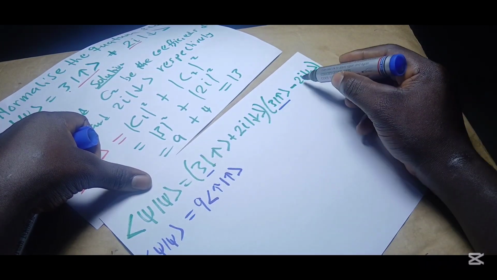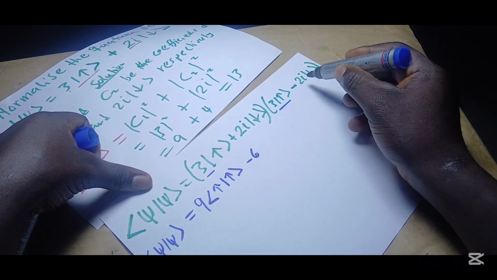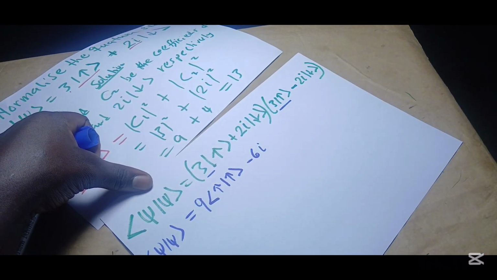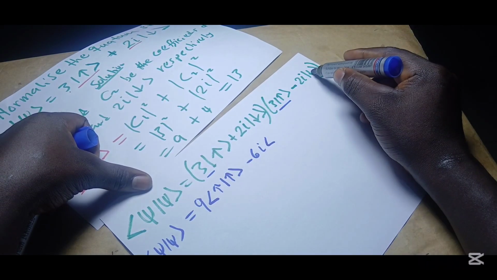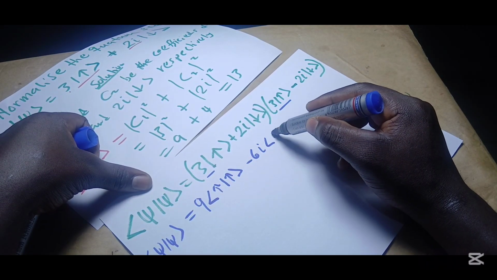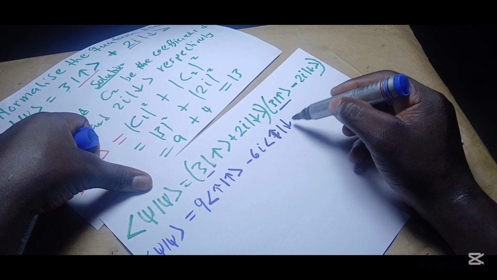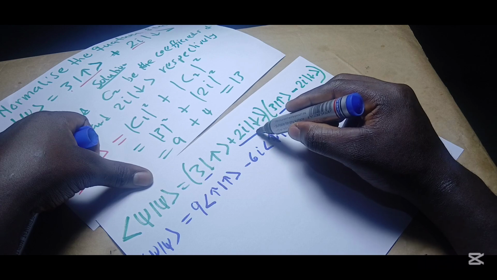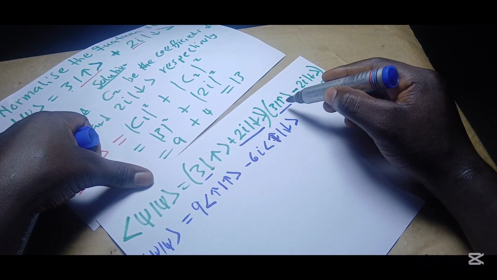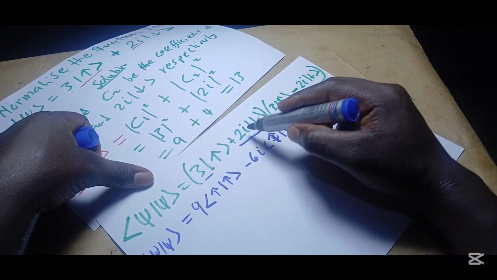Then 3 spin up multiplying minus 2i. 3 multiplied by minus 2i gives us minus 6i, and we have spin up and then spin down, so bra spin up, ket spin down. Then we close. Now we go to this term, 2i multiplying 3, which will give us positive 6i.